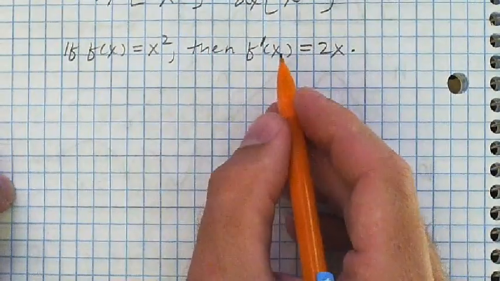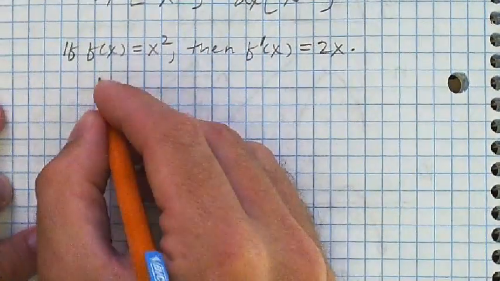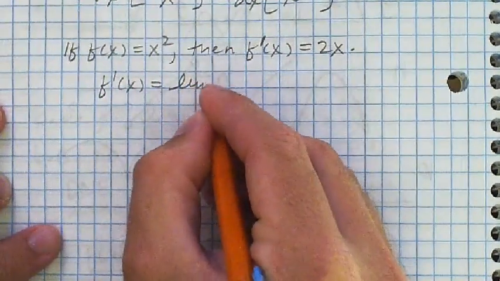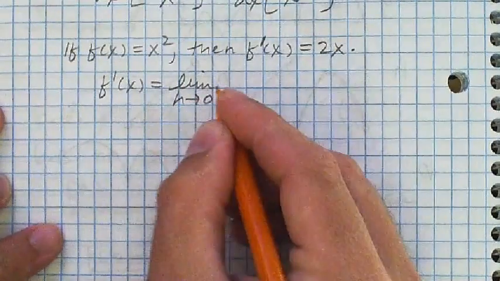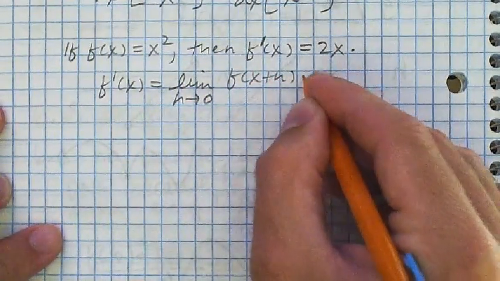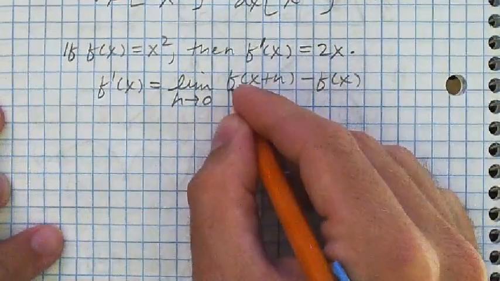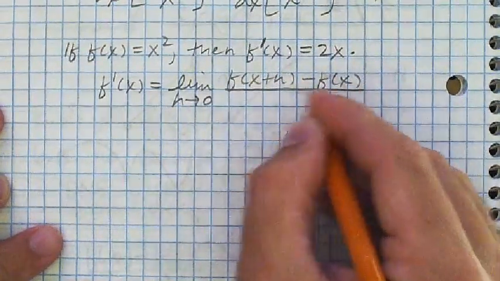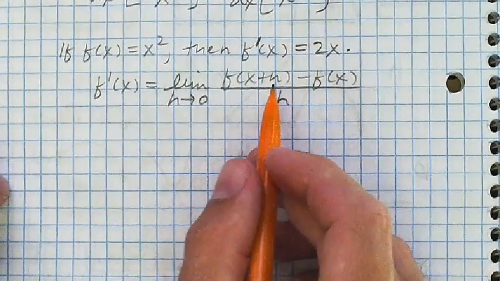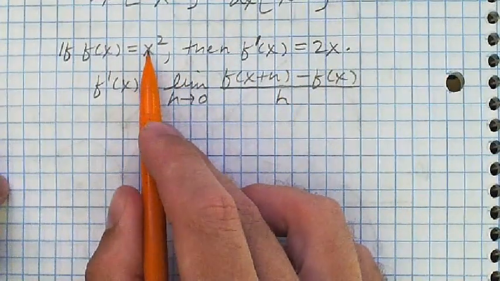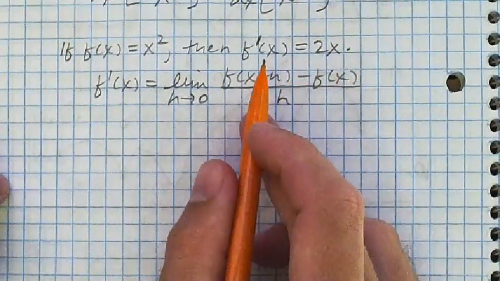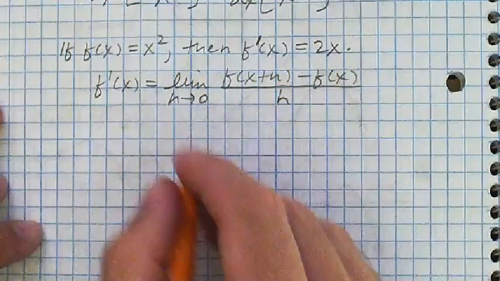And the reason why is we defined f prime of x to be the limit as h approaches 0 of f of x plus h minus f of x, divided by h, the limit of rise over run as run went towards 0. And I'm telling you, we're going to be able to use f of x equals x squared, plug in on that, cancel off h's, and show that f prime of x is equal to 2x.